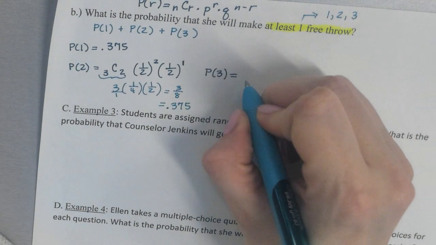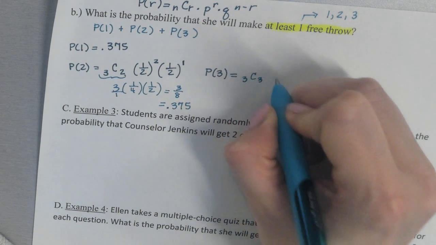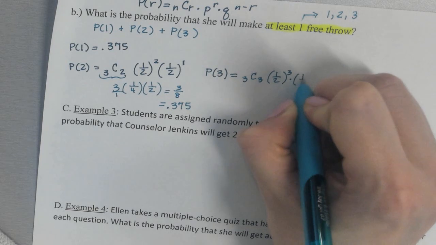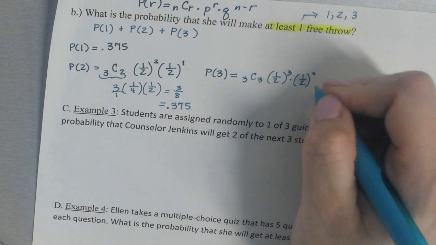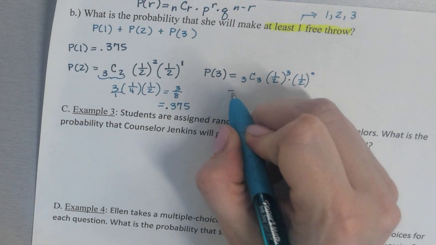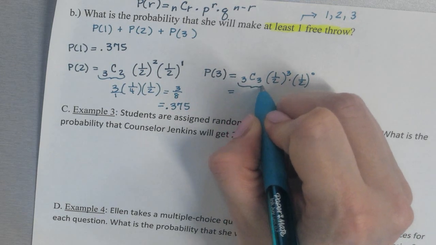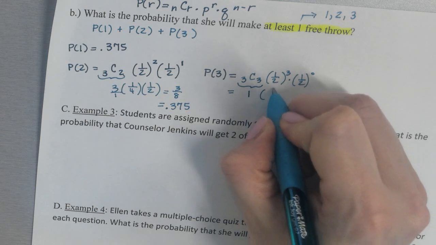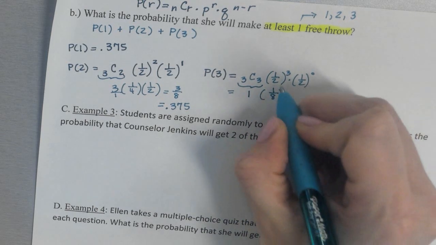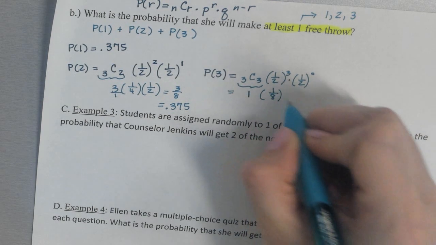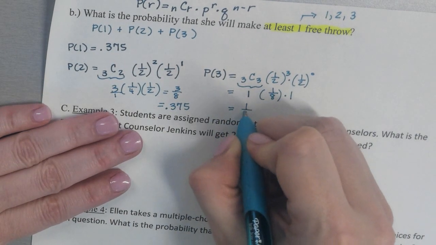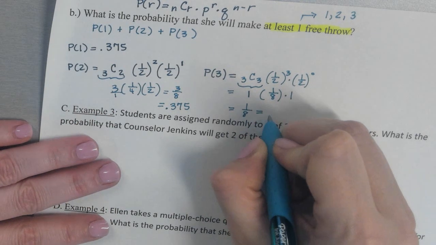All right, and then when you did 3 choose 3, you would have done 1/2 to the 3rd times 1/2 to the 0. But anything to the 0 power is what? 1. And when you do 3 choose 3, you should get 1. Okay, so this is 1 times 1 over 8. 1 cubed is 1, 2 cubed is 8, times 1. And then what's 1/8 as a decimal?